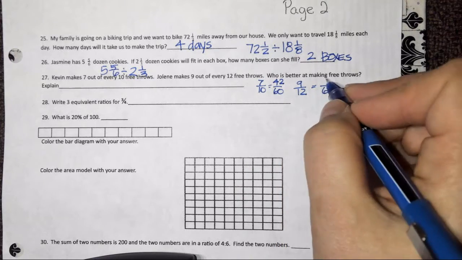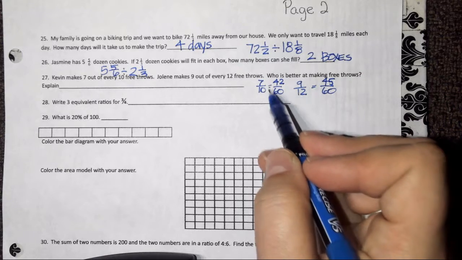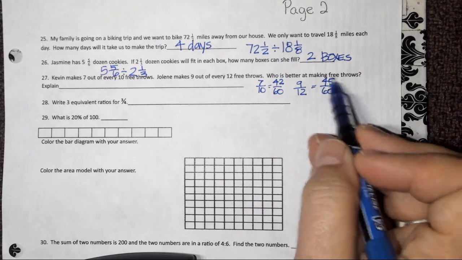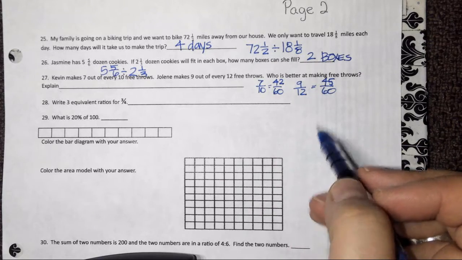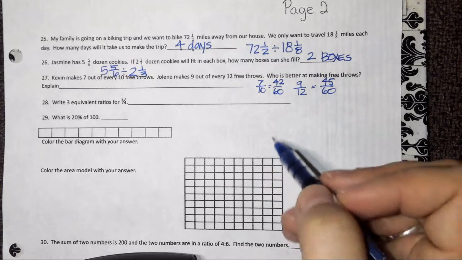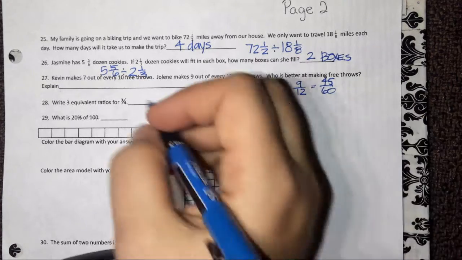Okay, so 5 times 9 is 45. So what this means is that out of every 60 free throws, Kevin made 42. Out of every 60 free throws, Jolene made 45. So who had the better free throw average? Jolene.